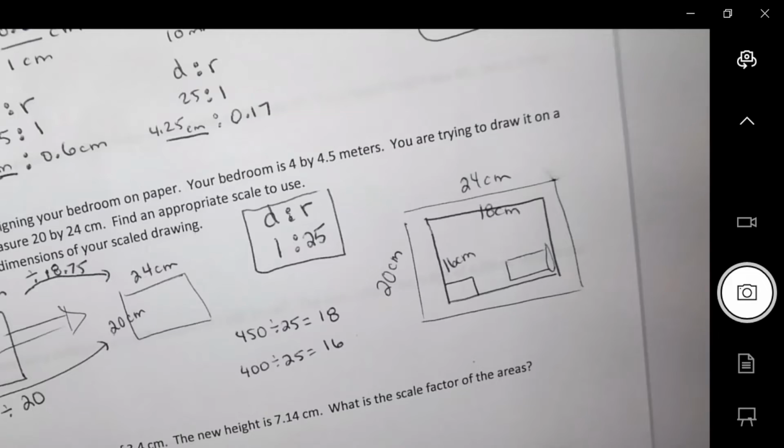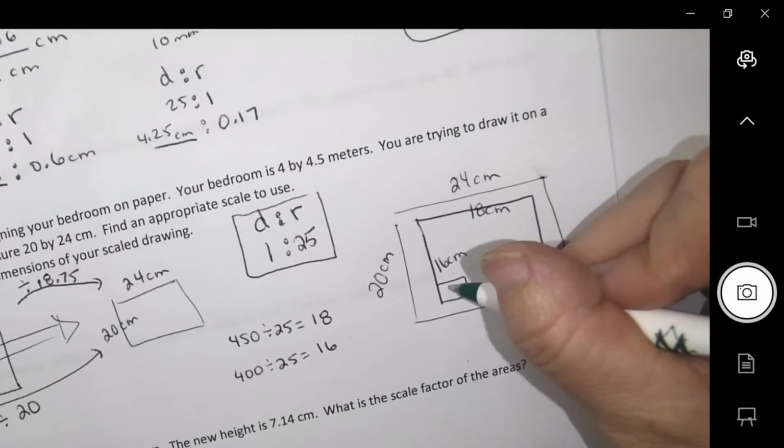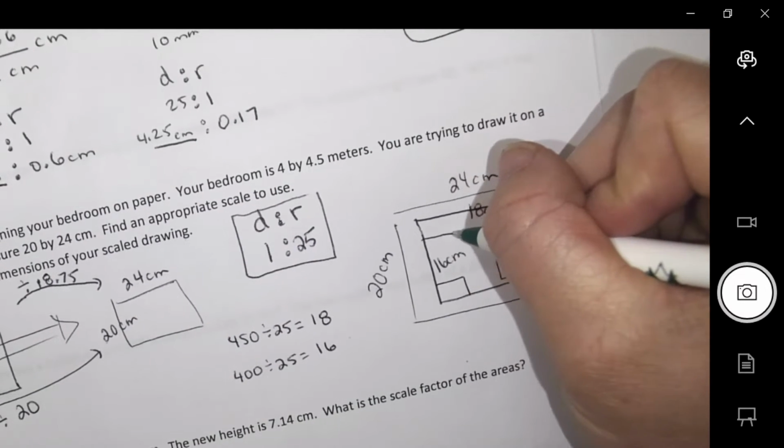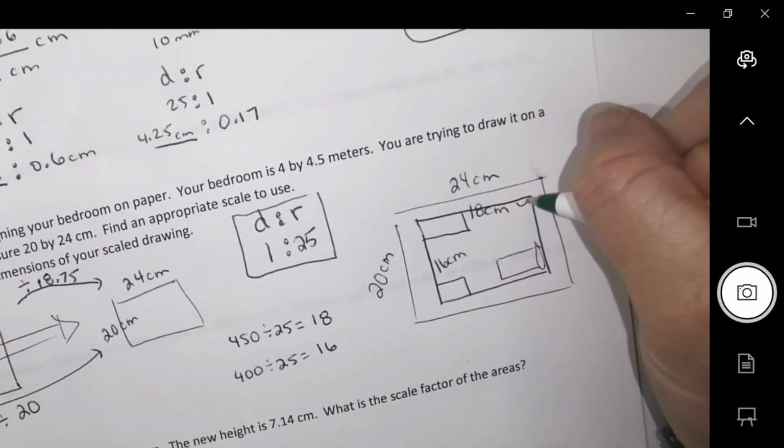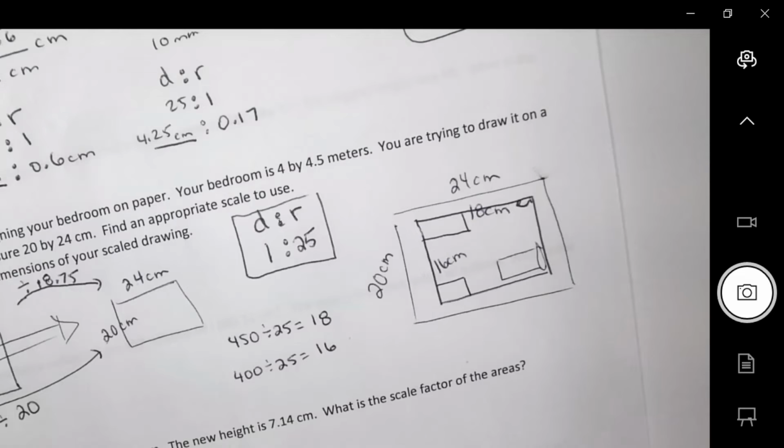I'm trying to draw stuff in a bedroom. What do you all have? A desk, closet, a door. How do you draw doors in a picture? Okay. Laundry basket. So that's me drawing my bedroom on a piece of paper. It would be 18 by 16, which fits nicely on that paper.